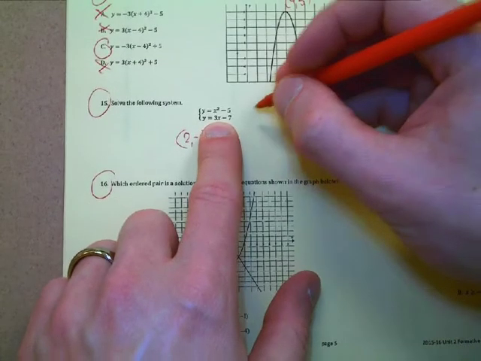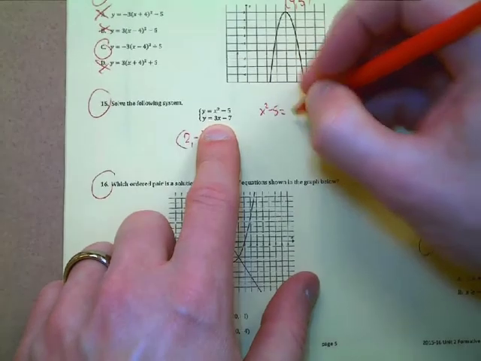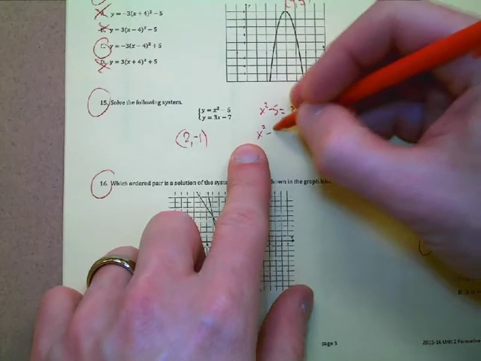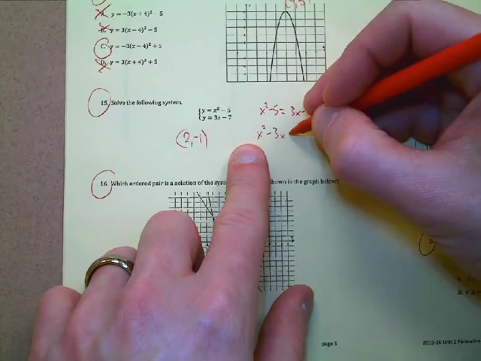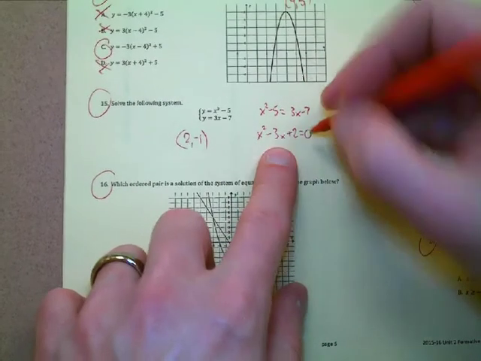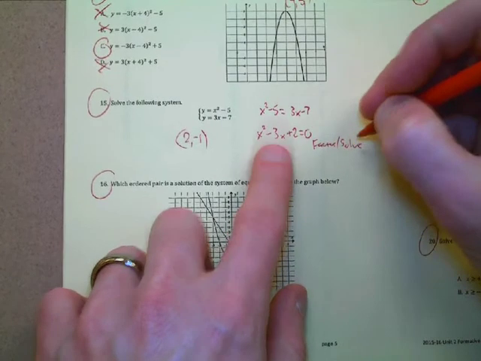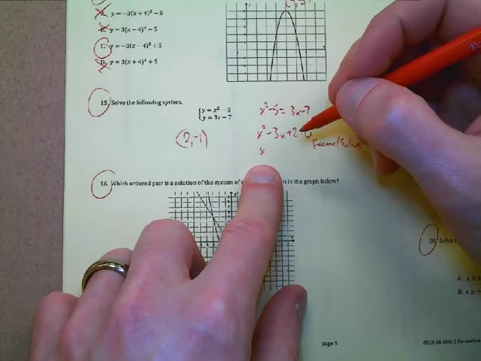Okay. An alternative way to do it without the graphing calculator is to set these two things equal. They're both equal to y. That means they have to equal each other. Okay. Then move everything over to one side. +7 will be +2 equals 0. And then factor and solve.